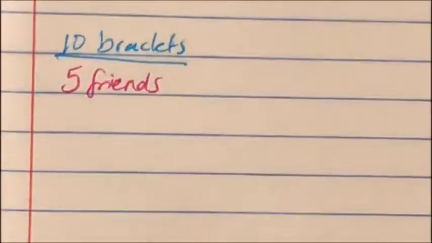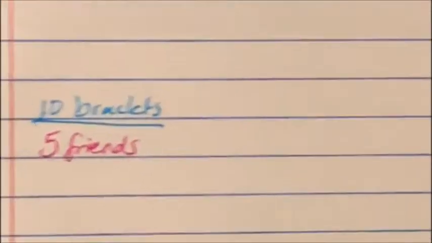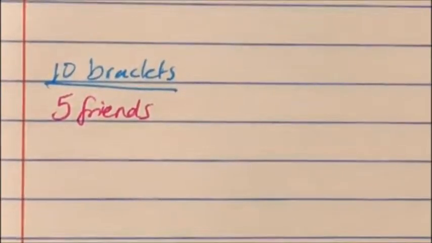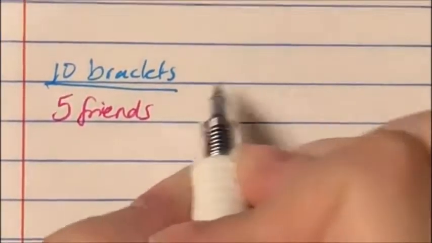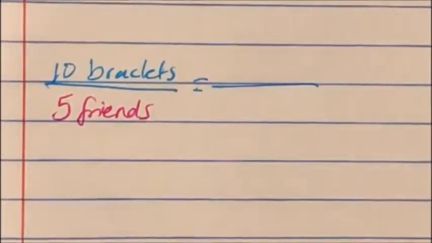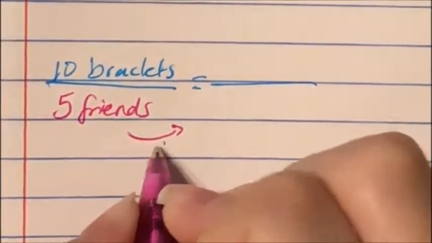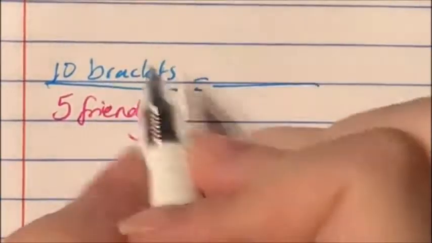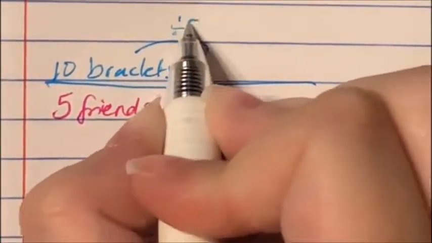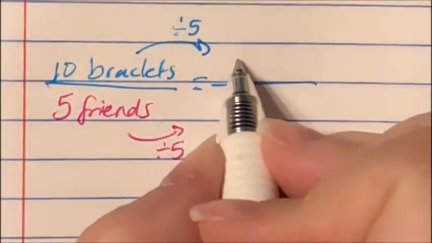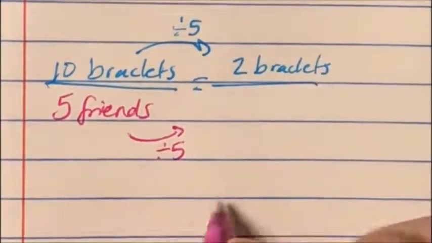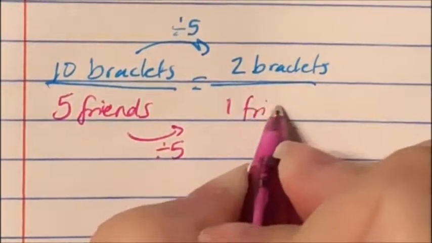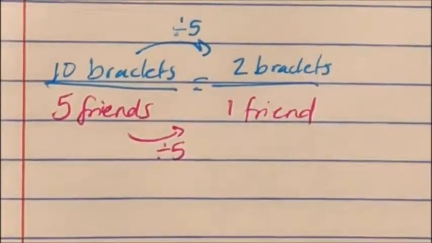Okay, so what do I need to divide both 10 and 5 by in order to get a unit rate? Well, I need to divide 5 by 5. So whatever I do to the bottom, I have to do to the top, divide this by 5. 10 divided by 5 gives me 2 bracelets. 5 divided by 5 gives me 1 friend. Okay, so that's my first one.